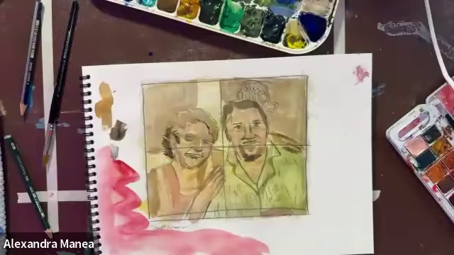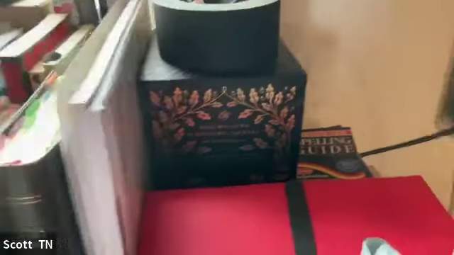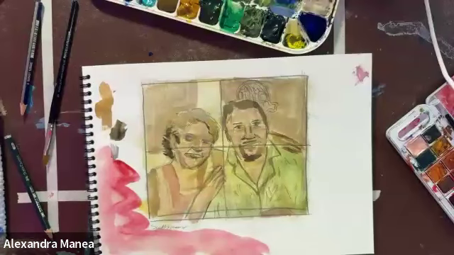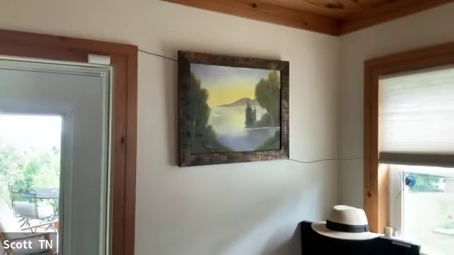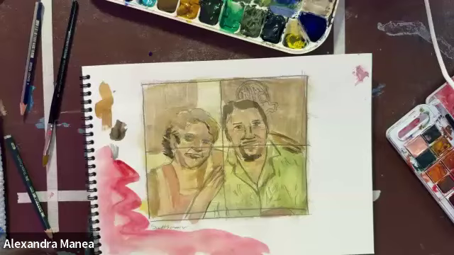Let me turn my camera around. There's one on that wall here that I did a couple of years ago as an experiment. Oh, I see it, very cool.